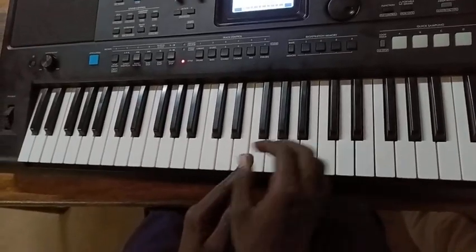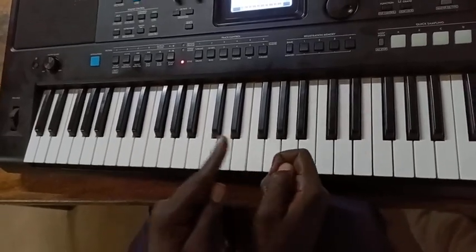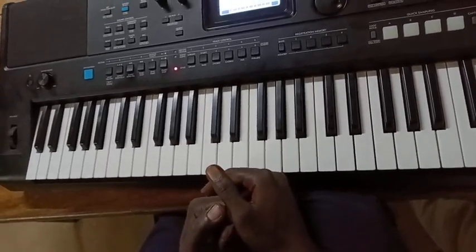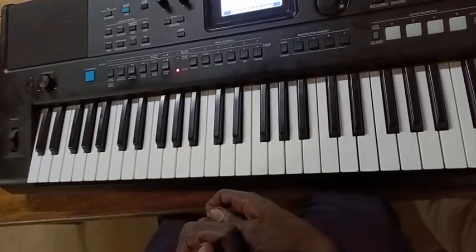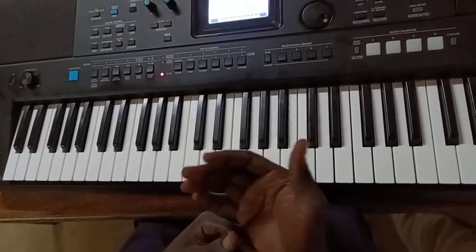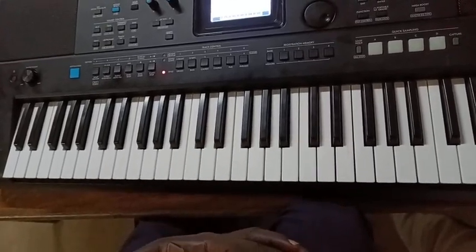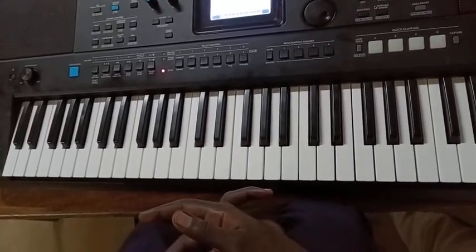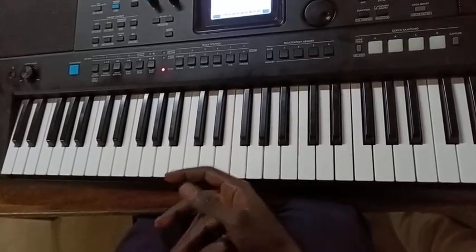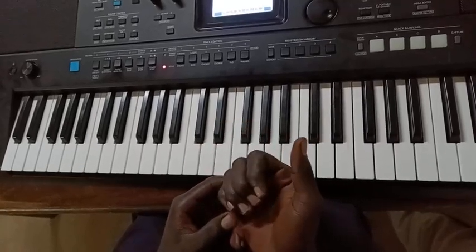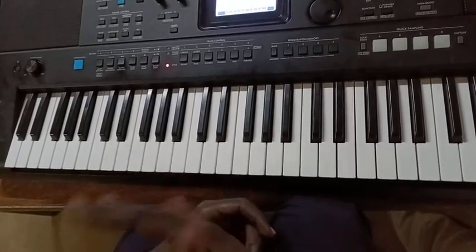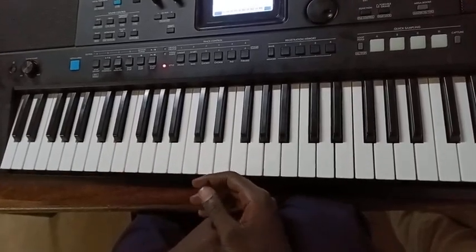Now, we know C, D, E, F, G. In this tutorial, specifically, we are going to learn key C, and in key C, we are going to get our scale. Now, there are two types of scale: major scale and minor scale. But the most important that we are going to learn right now is called the major scale. Are you picking?